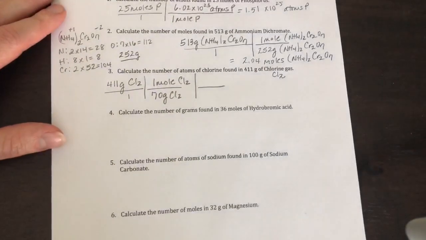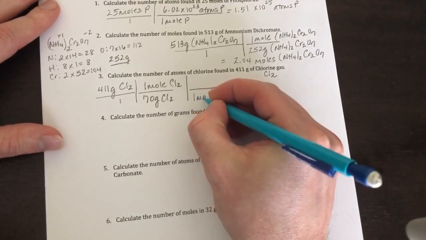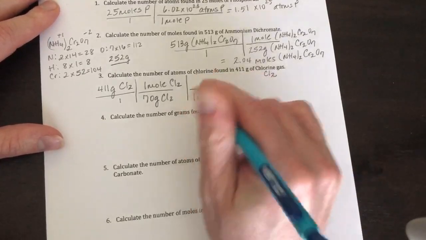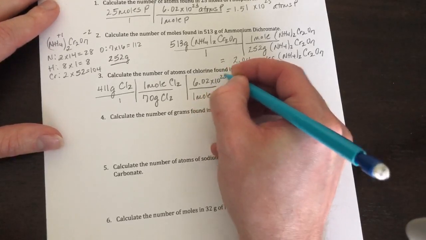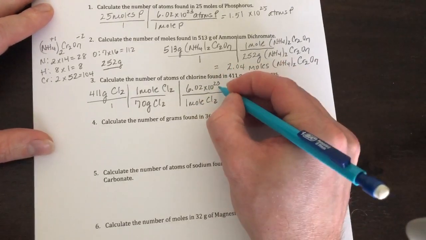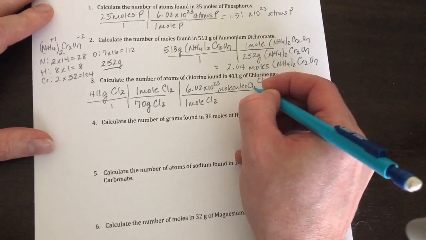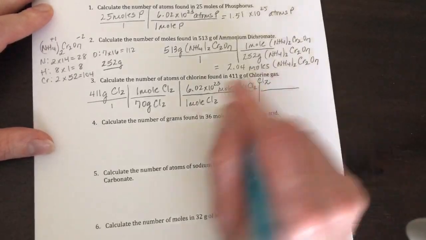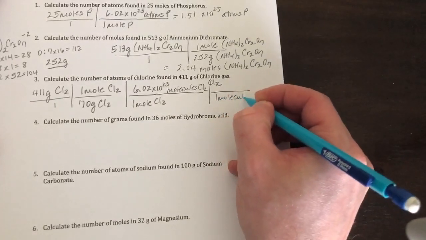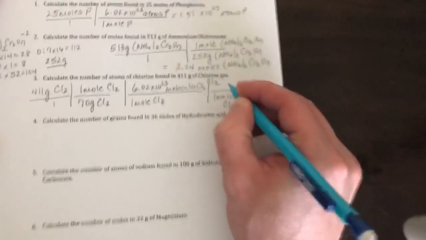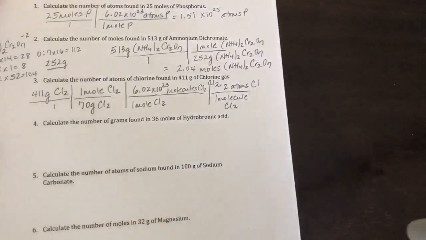Now, anytime I see atoms or molecules, I need to make sure I go through Avogadro's number. So 1 mole of Cl2 gives you 6.02 times 10 to the 23rd molecules of Cl2. And then we got to go to atoms. So 1 molecule of Cl2 gives me 2 atoms of Cl. Sorry, I hit my camera.